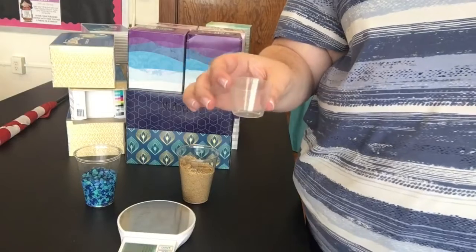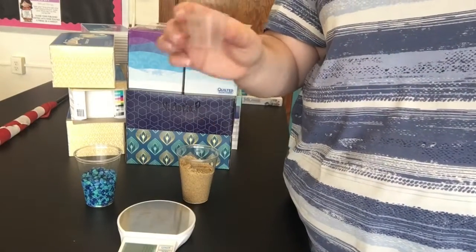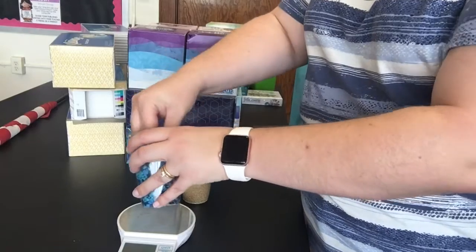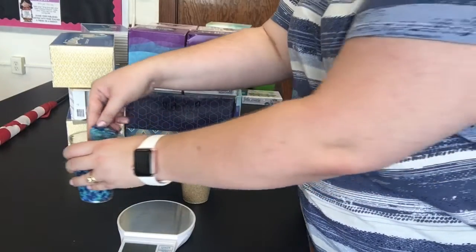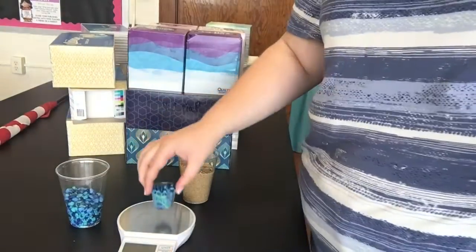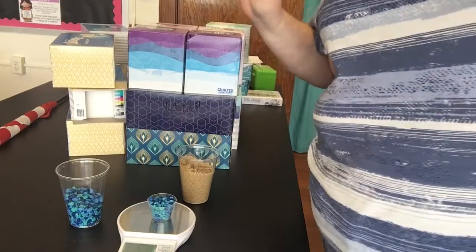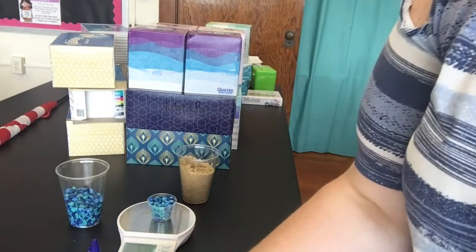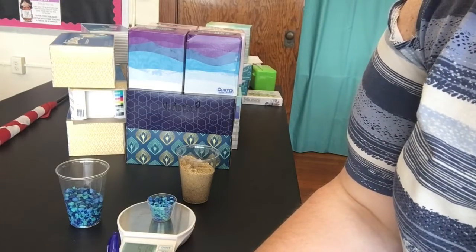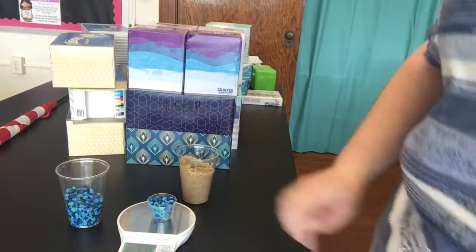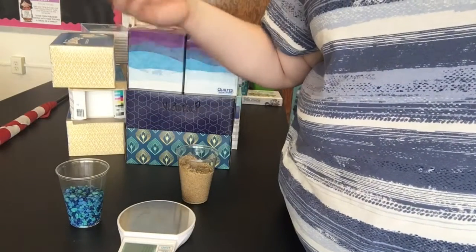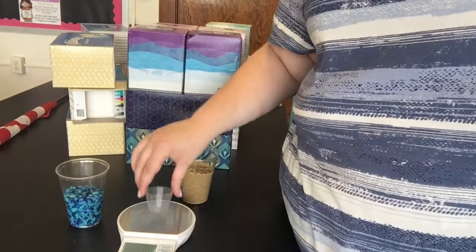I'm going to take the cup off and fill it up with gravel. Once I fill it up with gravel, I'm then going to put it onto the scale and take its mass. With all that gravel I put inside, it is measuring 51.9 grams. I'm then going to dump the gravel back out and repeat this process 2 more times.